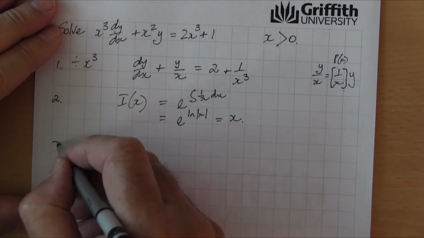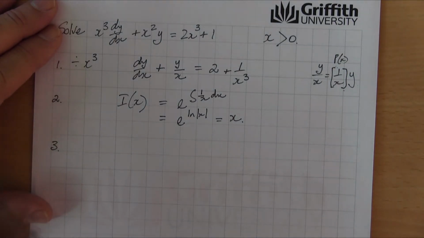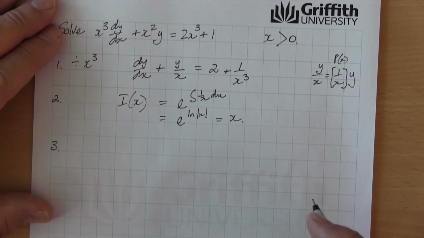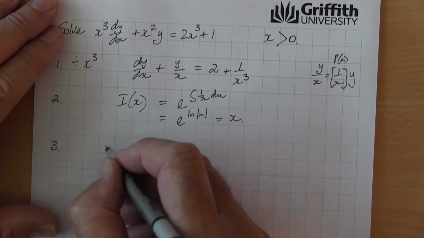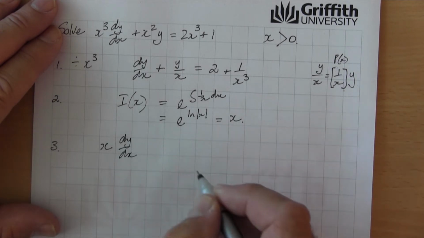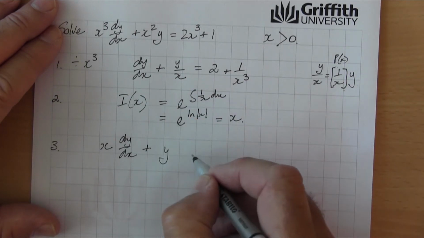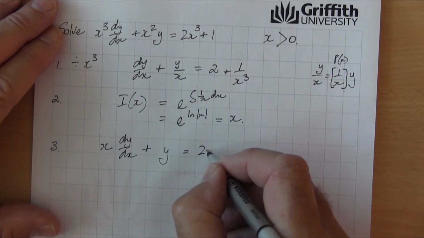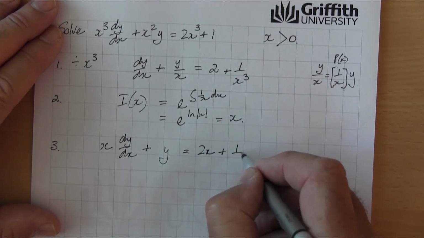Step number 3 is to multiply both sides by x, and when we multiply both sides by x, up here we get x dy/dx plus y, so multiplying this by x, we get y equals 2x plus, multiply this by x, and I get 1 over x squared.